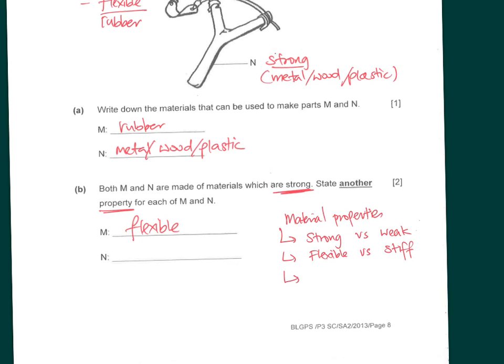We can also talk about able to float in water versus sink in water. There is also waterproof versus not waterproof.